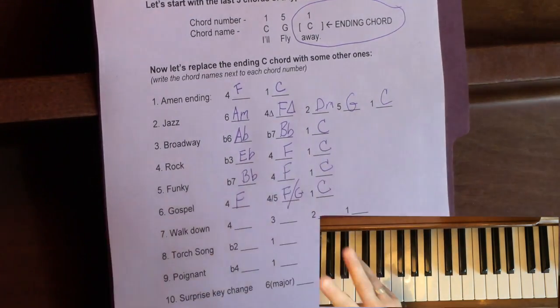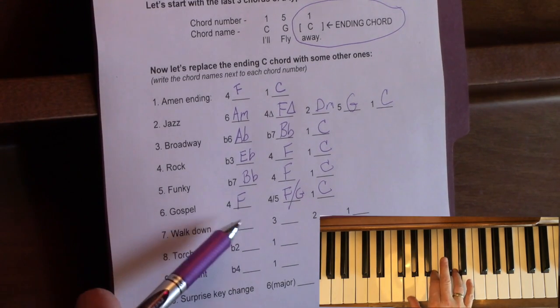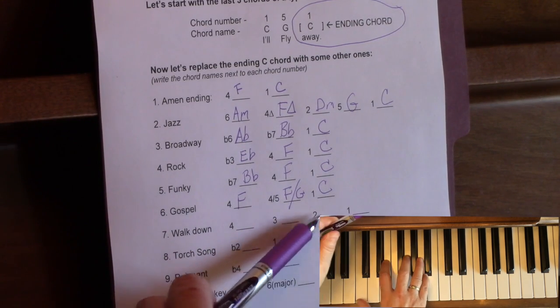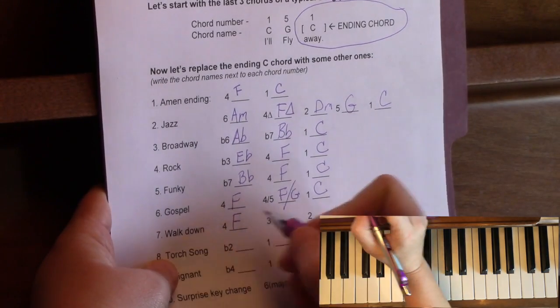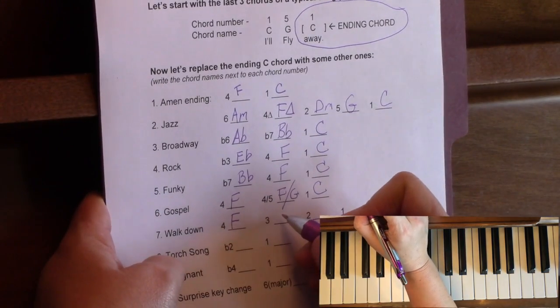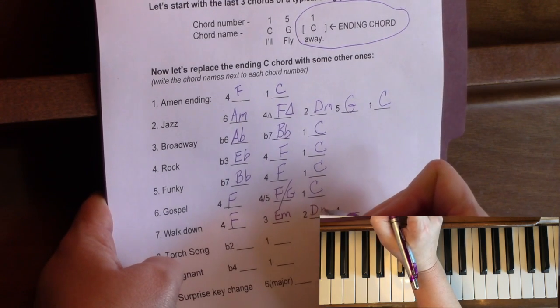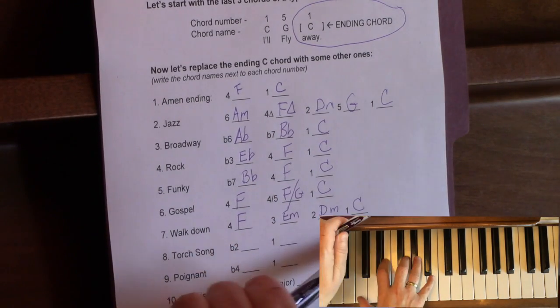All right, a walk down. I'll fly, here comes the 4 chord. Away, walking down the chord family neighborhood. So the other 4 chord is F. And again, we're thinking in the key of C right now. The 3 chord is E minor, 2 chord is D minor, and the 1 chord is C. F, E minor, D minor, C.